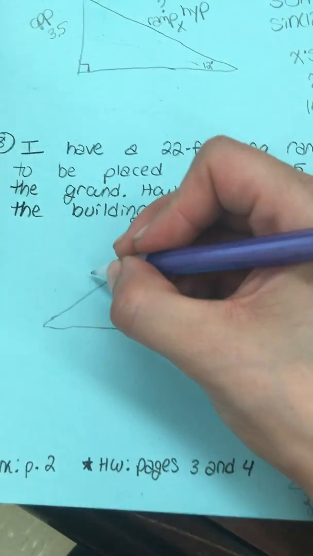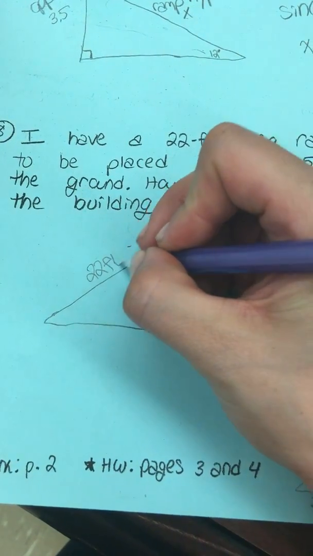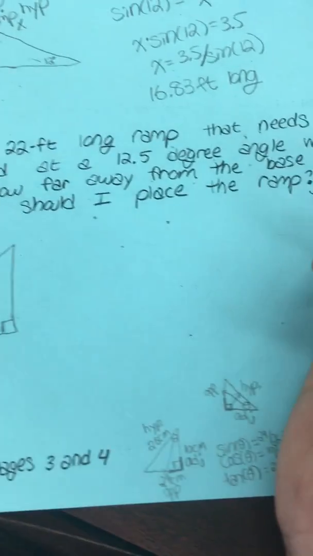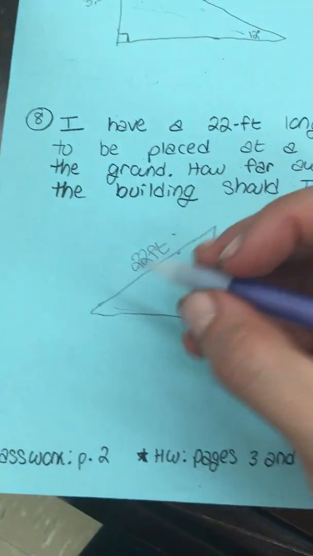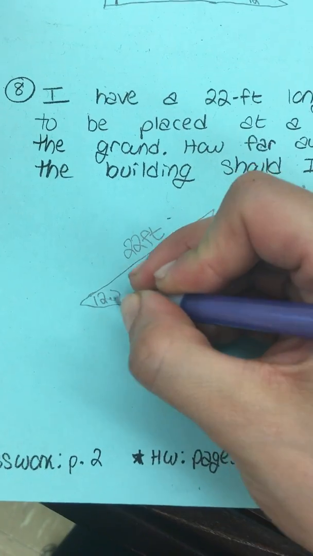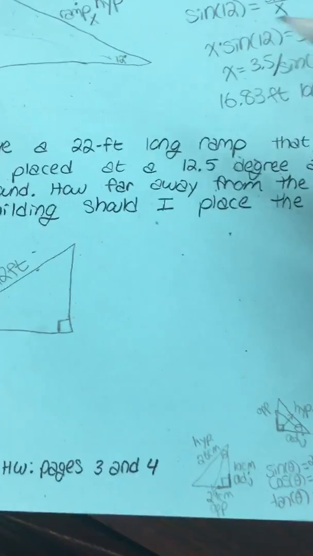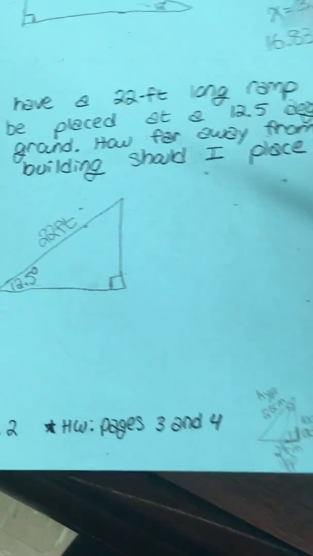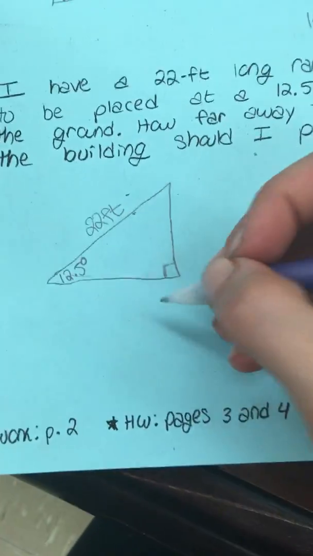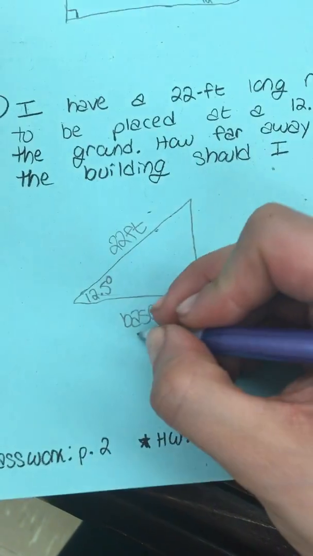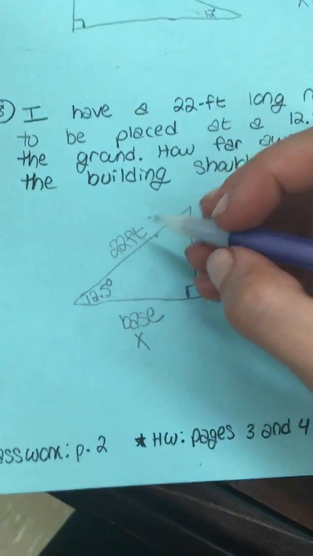22-foot long ramp, that would be the diagonal, right? A ramp wouldn't go like this or like that. And then 12.5-degree angle with the ground. So ramp and ground, 12.5-degree angle. We need to find how far away we should place the base of the ramp from the base of the building. Base means bottom. So base is always the bottom. So this is what we need to find.